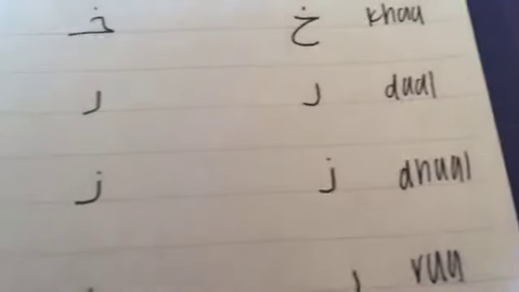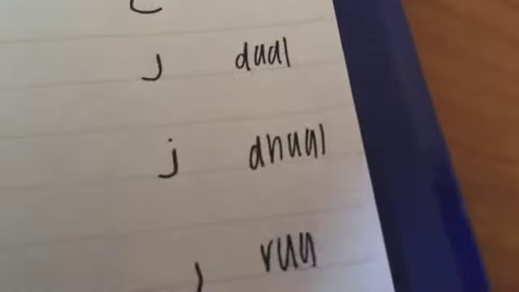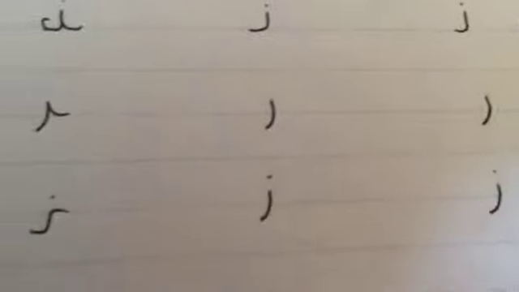See Dal and Thal. They don't go underneath the line. And Thal has a dot on top. Thal is the D-H-A-L. It's pronounced like a this or the. I'm not sure. And then Ra and Zay go under the line. And then Zay has a dot and Ra does not.